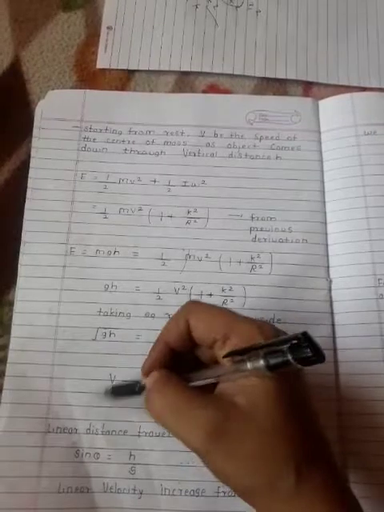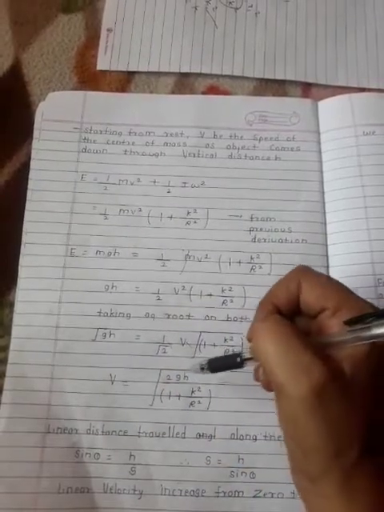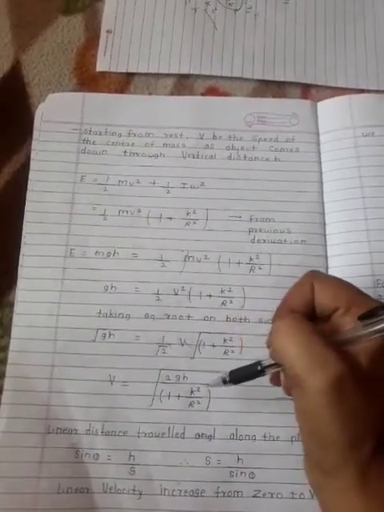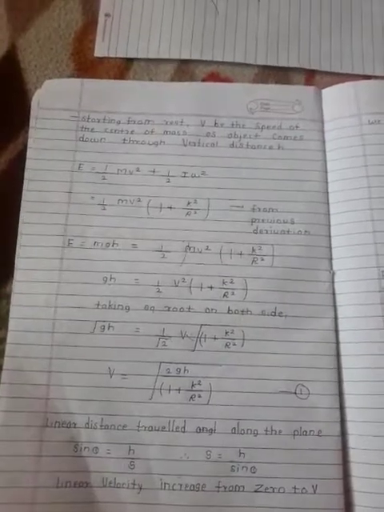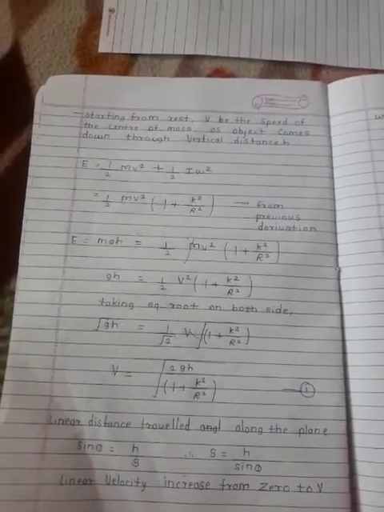We get the simple value for v is equal to square root of 2 g h divided by 1 plus k square upon r square. In the next video we have to study the acceleration.